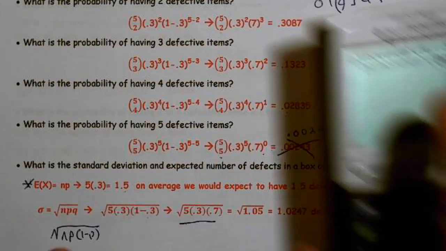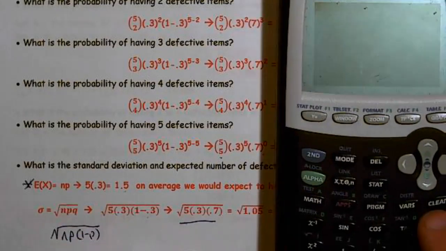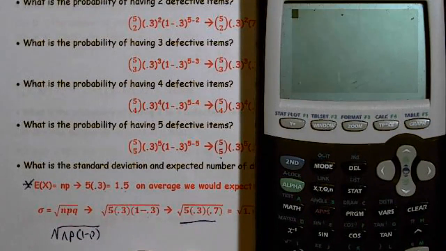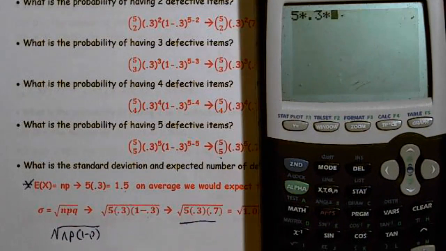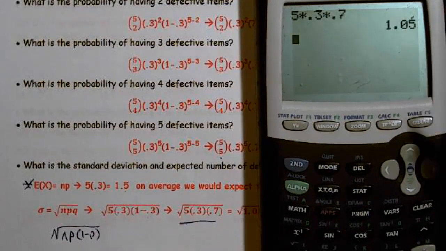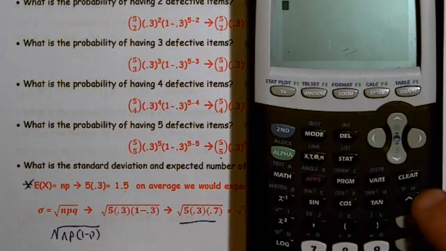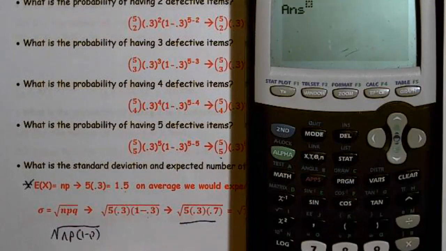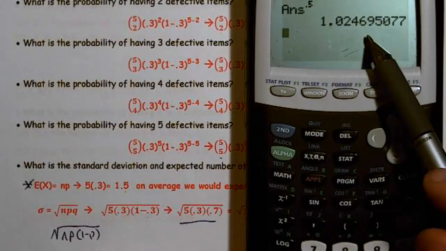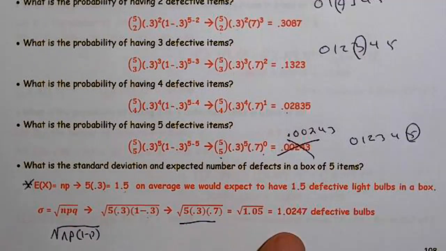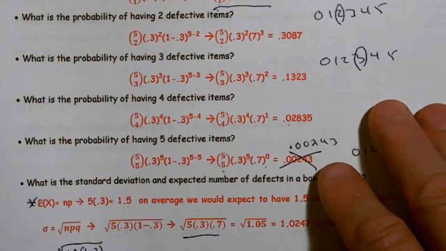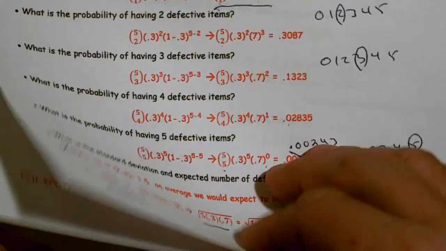All right, so in this case, and here's the way I would do this, because you're working with square roots, I always want to point this out, it helps out: 5 times 0.3 times 0.7, and I get my answer. Once I have my answer, I use a little caret button right here, press that button, and I raise it to the half power. I find that raising it to the half power eliminates a lot of errors because sometimes things don't fit into the square root very well. So 1.0247 defective light bulbs. So this is completely PDFs.